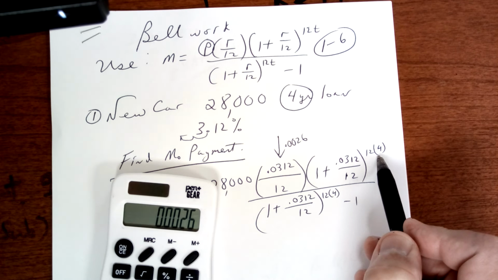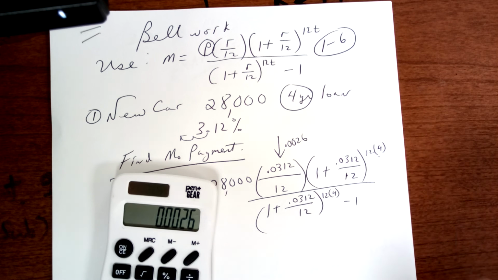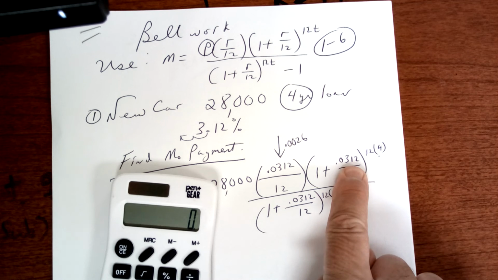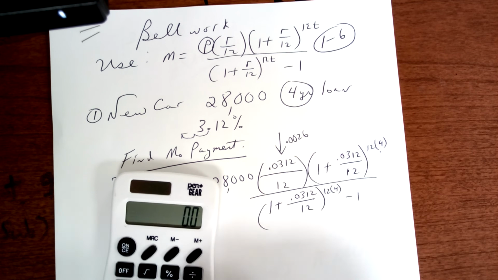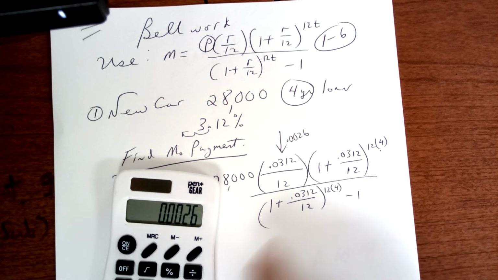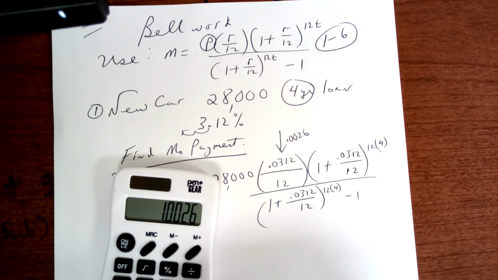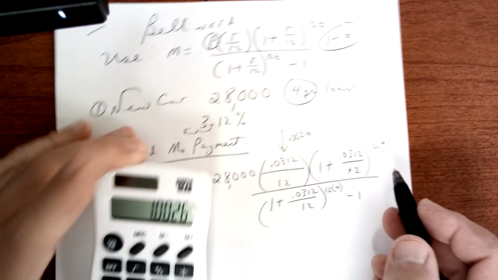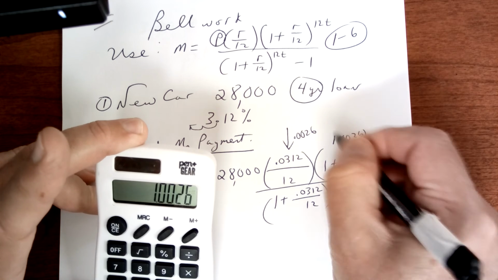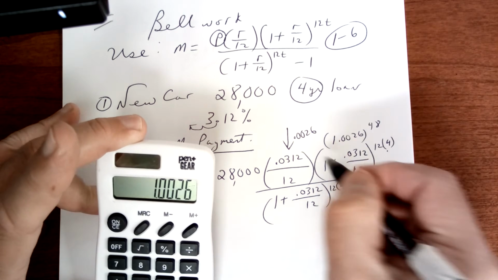If you have a cheap calculator like this one, you're not going to be able to do it. So here you're going to take 0.0312 divided by 12, press equals, then plus 1, press equals, and then raise that to the 48th power. So it's 1.0026 raised to the 48th power.